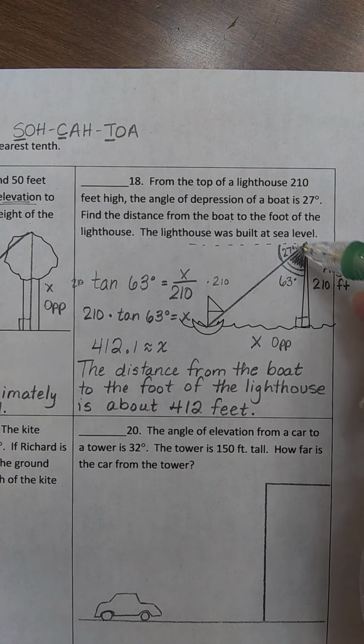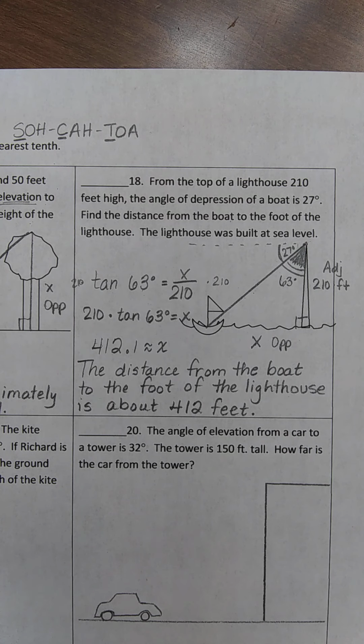All right, so the angle of depression, like I said, that's just tricky because you have to use the angle that's actually in the triangle. Sometimes the angle of depression will be, but most of the time it's not, and you have to end up doing 90 minus your angle of depression to get the angle that's actually inside of the triangle.